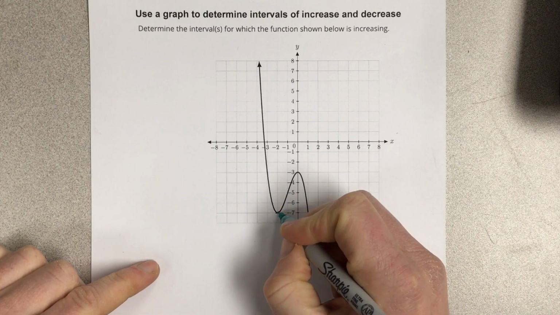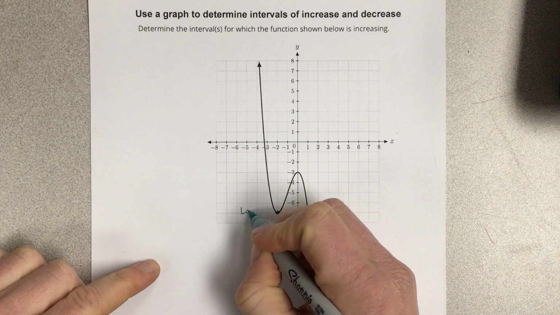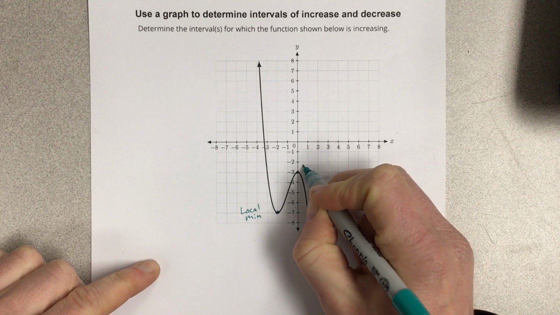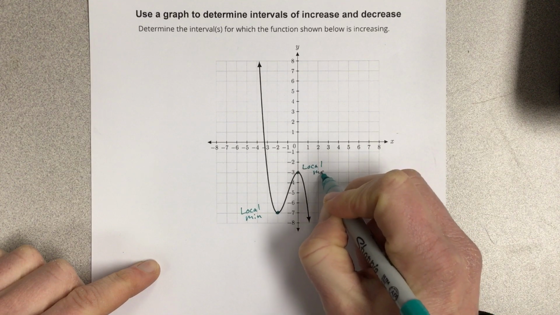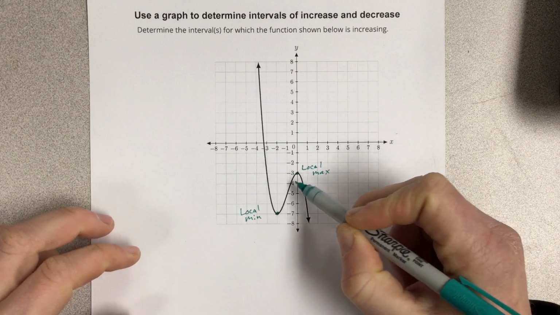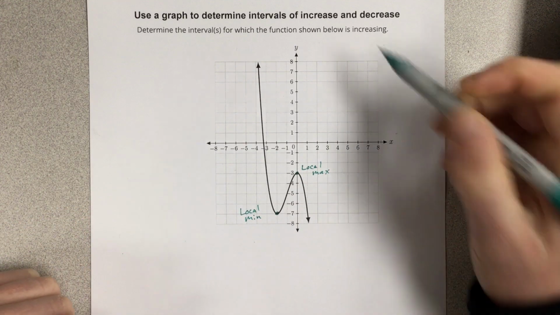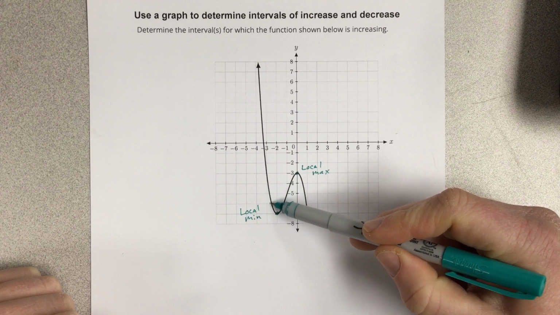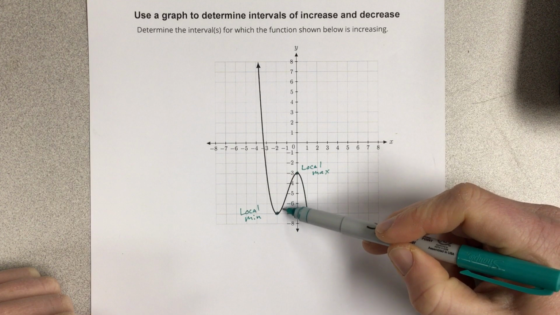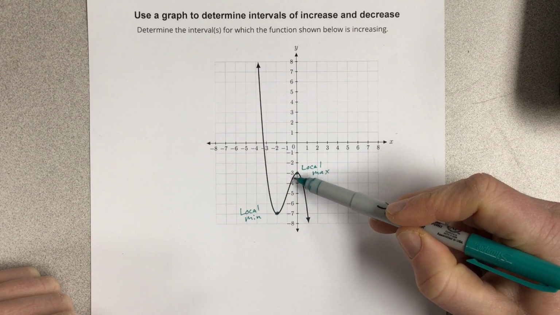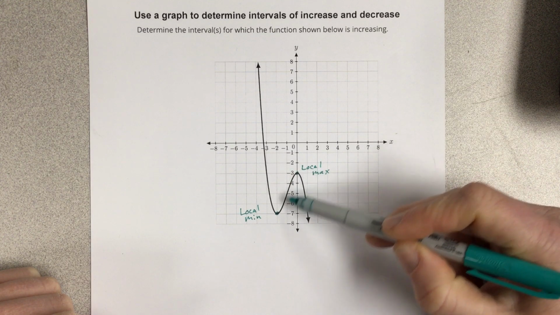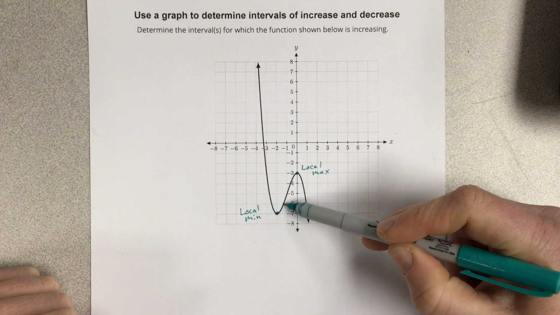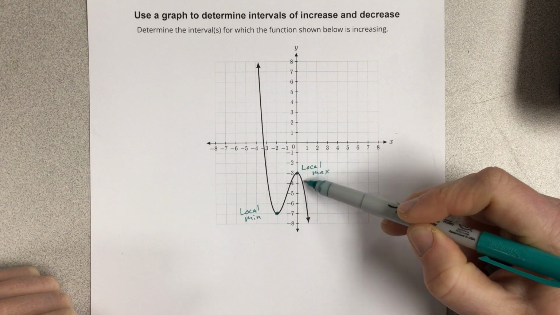One turning point is here, which we would call a local min, and another turning point here, which would be called the local max. So it's important to point out the local mins and local maxes when you're trying to find the intervals, because when you get to a local min, that tells you that you're changing from a negative slope to a positive slope, and then a local max is telling you you're going from a positive slope to a negative slope. So at these 2 points, you have a slope of 0, but your slope is changing from negative to positive with a min and from positive to negative with a max.